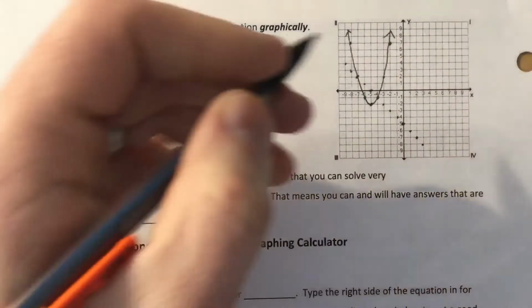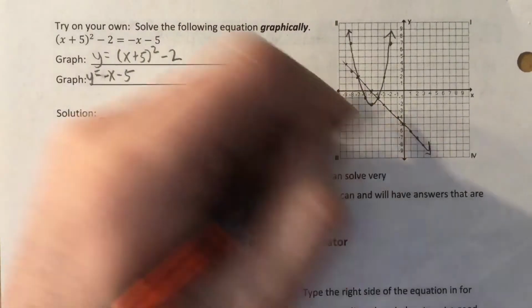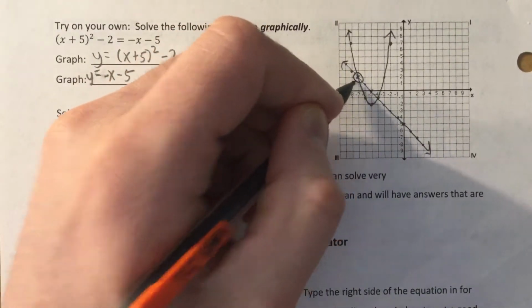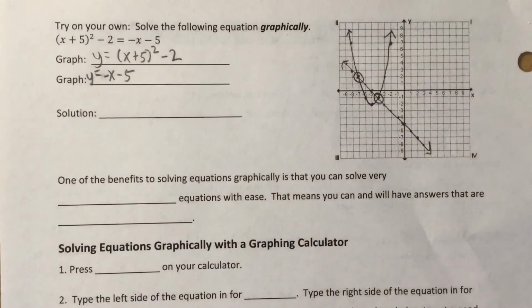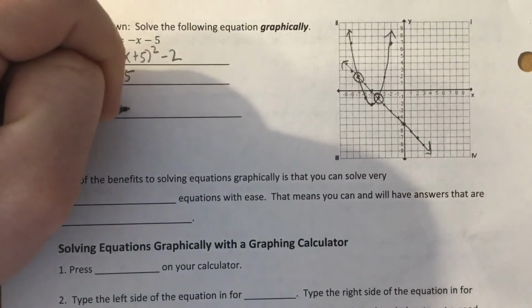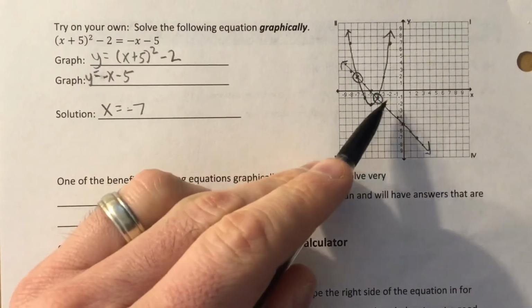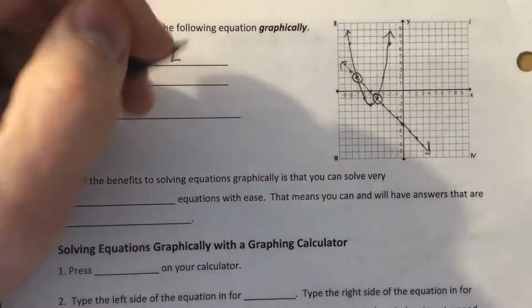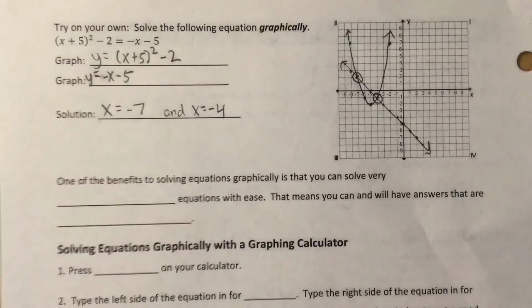So this is what I should get. I have an intersection there, an intersection here. Remember, I only have x's in the original problem, so my answers would be x equals -7, because this intersection has an x value of -7. This intersection has an x value of -4. So x equals -4 is my other answer.